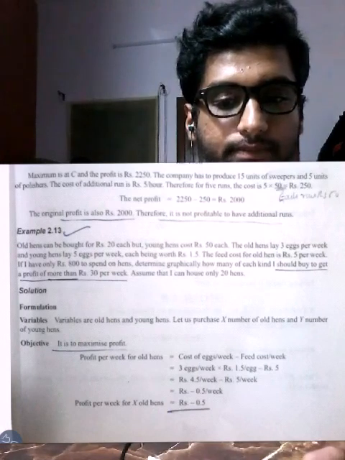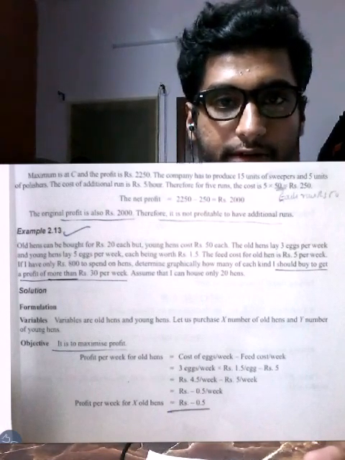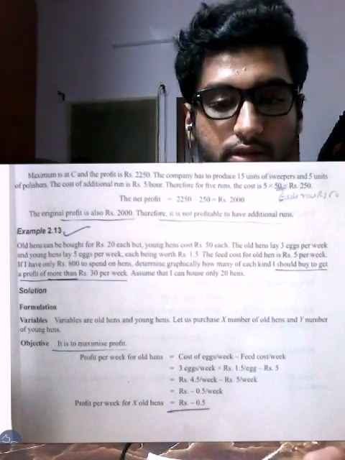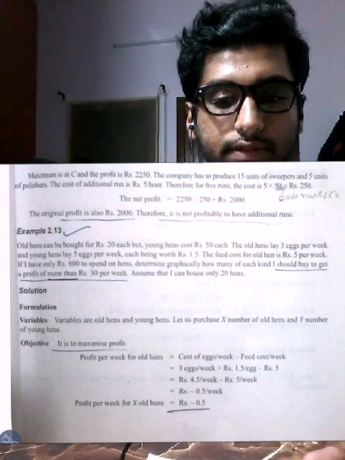The 13th question is also a tricky one. An old hen and a young hen are taken, and the amount spent for feeding them and the profit obtained are calculated first.